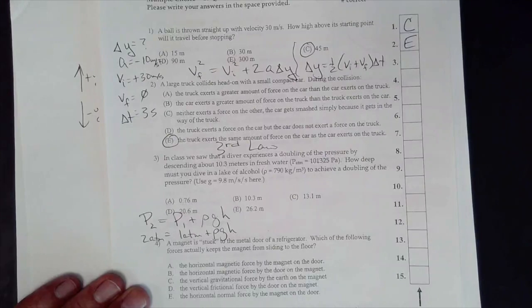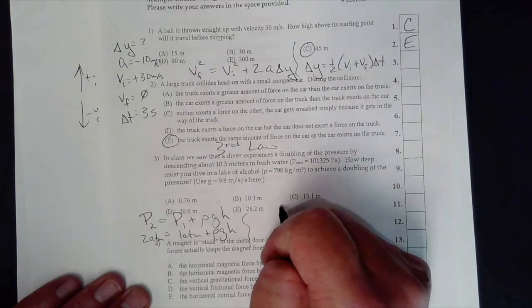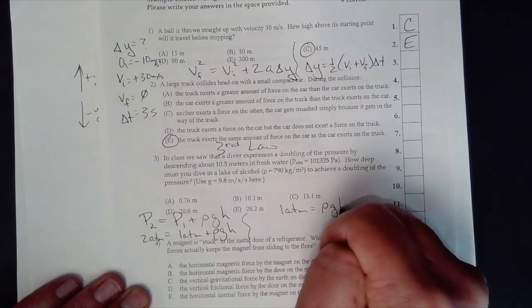Okay, now we can subtract 1 atmosphere from both sides, and what we get is 1 atmosphere is equal to rho g h.